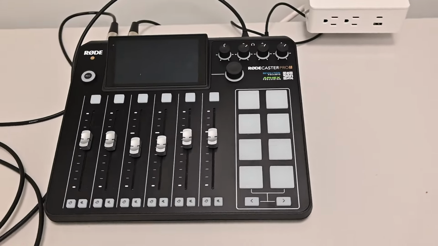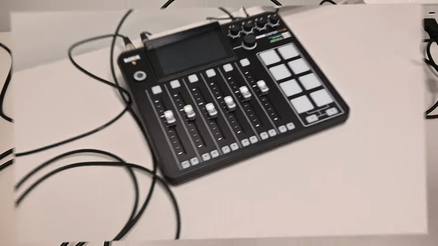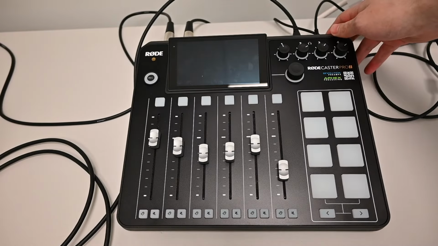Moving on to the equipment, we have the Rodecaster Pro. To turn it on, all you have to do is push the power button on the back. Once it starts up, it is ready for use.